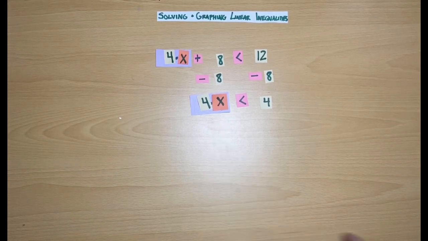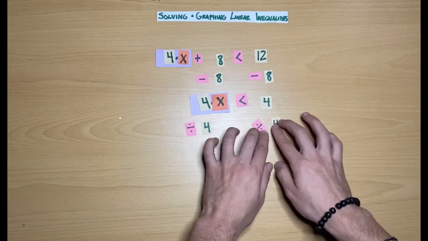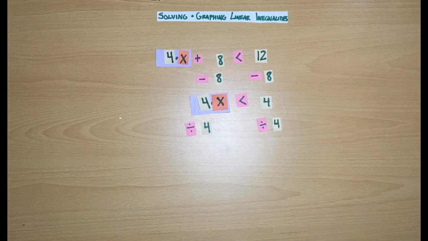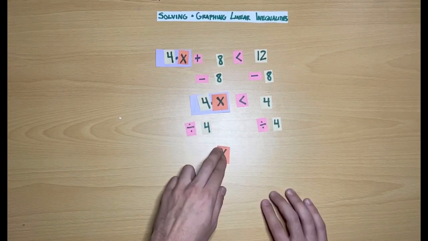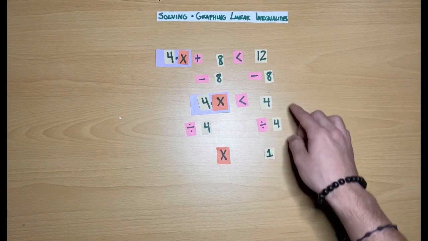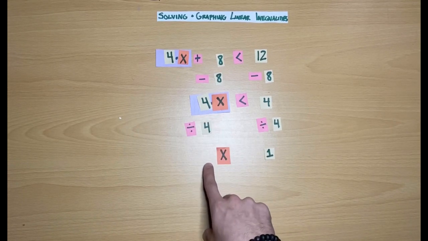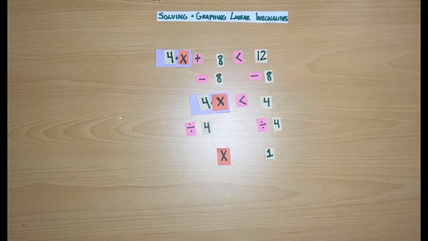Now to get that x by itself, we divide both sides by 4, which will give us x. And then 1 on the right side. 4 divided by 4 is 1. But 1x is just the same as x.